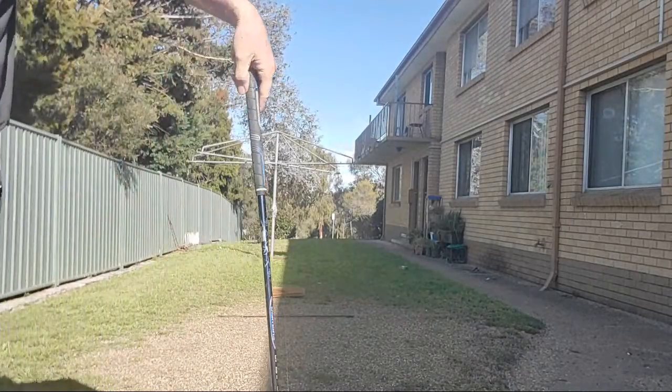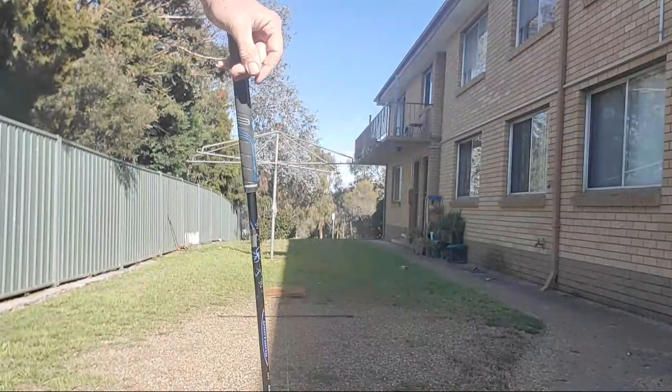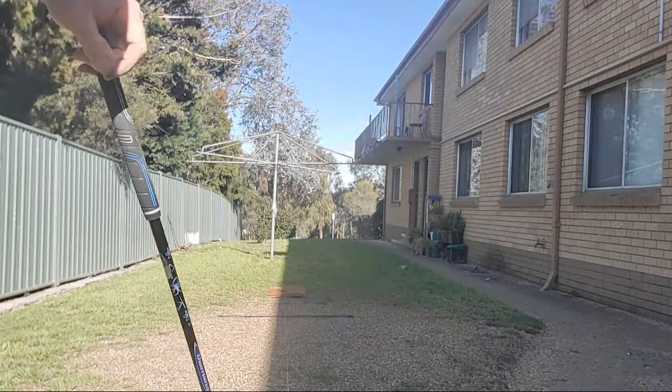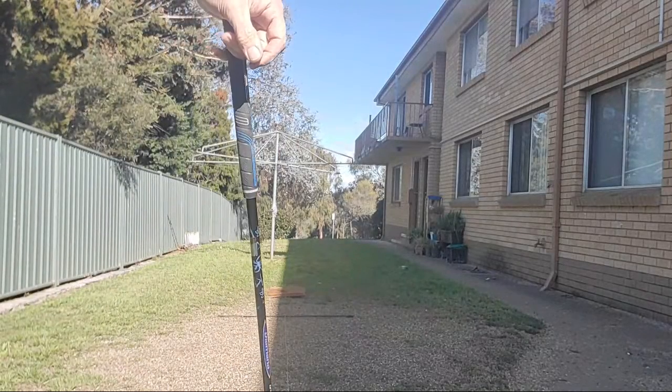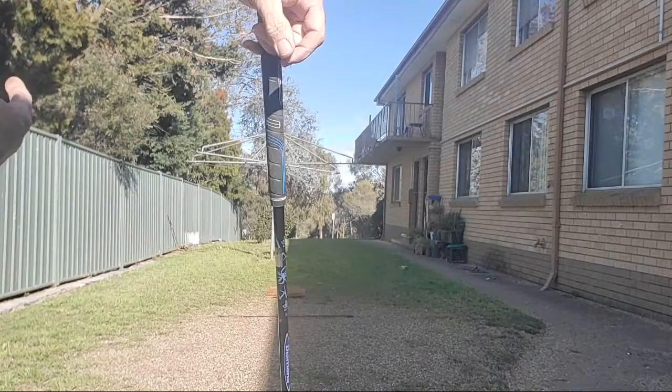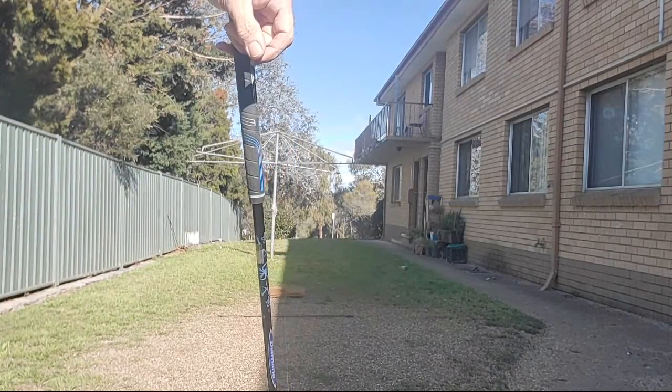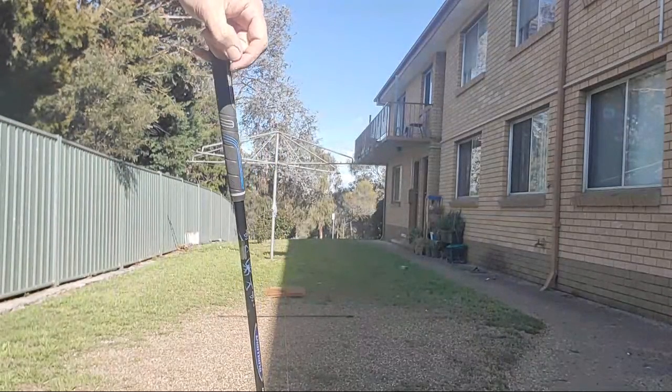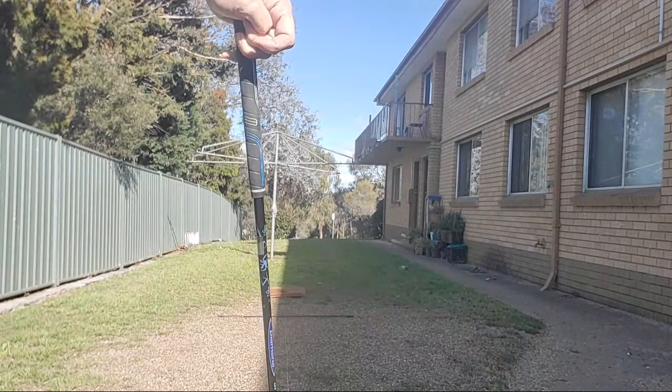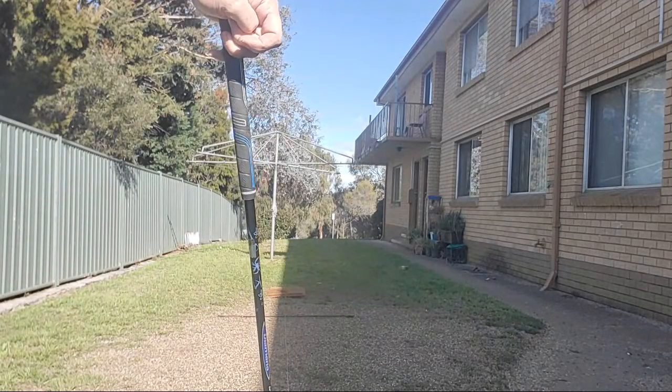Now, that went to the right and came back to the right. That means it had draw spin, which means that the ball was going left. That's why it came back to the right. If you slow it down and have a look at it, you can actually see it. That's how well this one works.